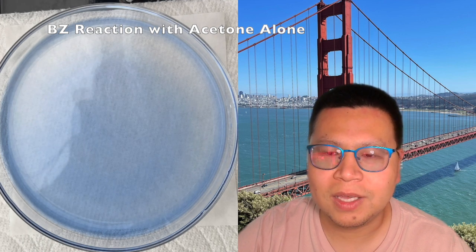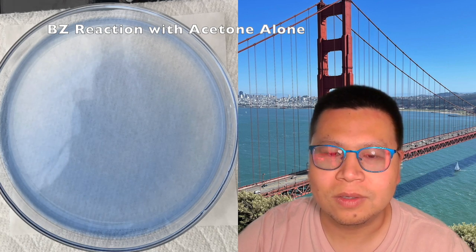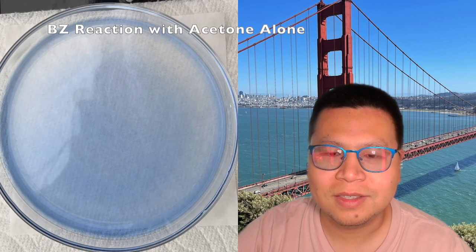It could be explained by two factors. First, my acetone came from the nail polish remover from the grocery store and it may not be pure enough. Second, the chemical change is not visible to the naked eye but can be detected by some scientific equipment. Either way, acetone appears not to be a good substrate for homemade BZ reactions.